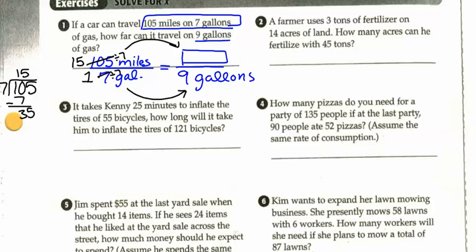All right, so we just simplified that to the unit rate, and we're going to then look, how do I get from 1 to 9? Well, I multiply by 9. So if you do the same multiplication down here times 9, do the same thing up top, and 15 times 9 is what your answer will be for the number of miles.